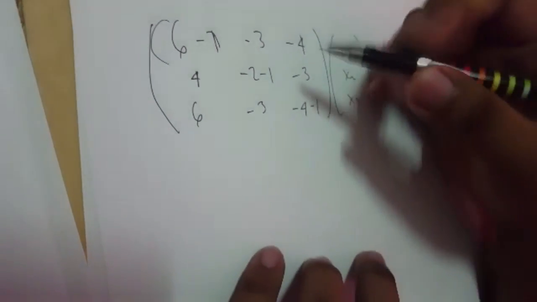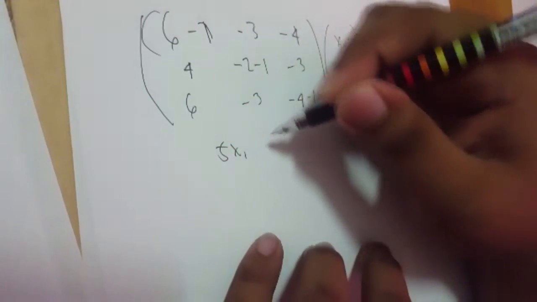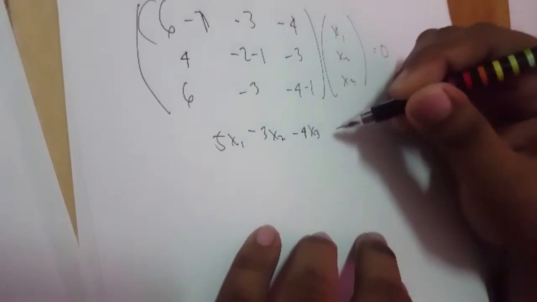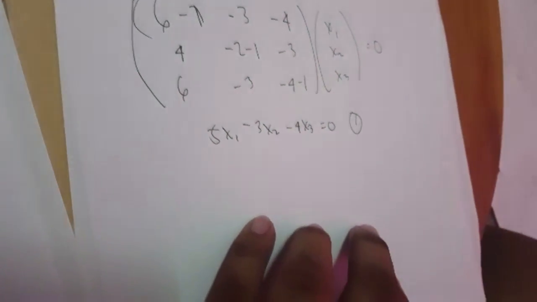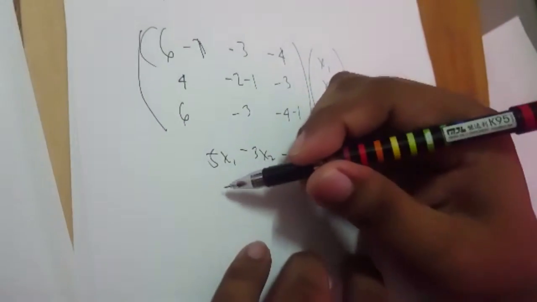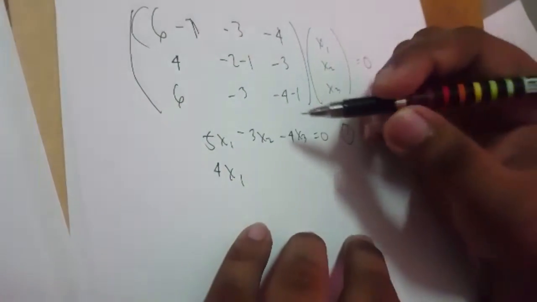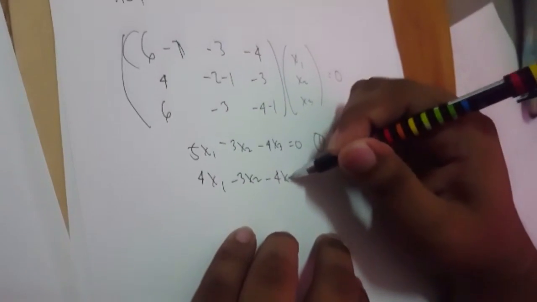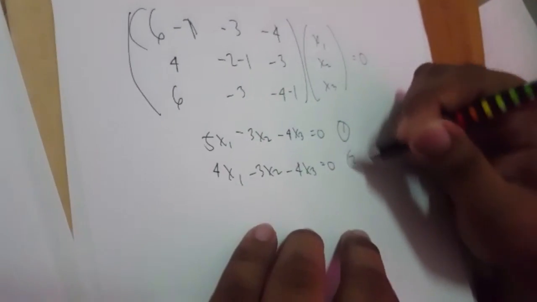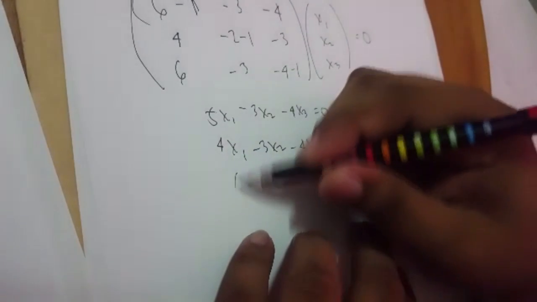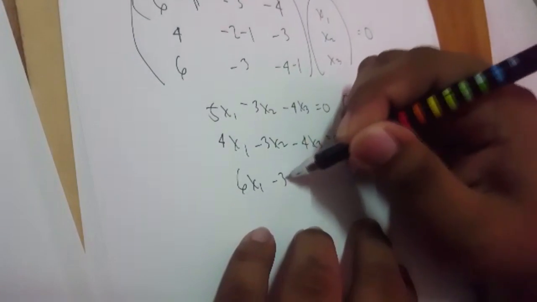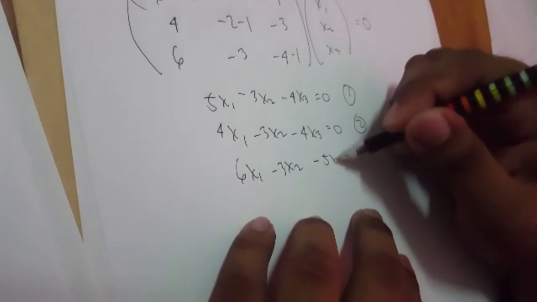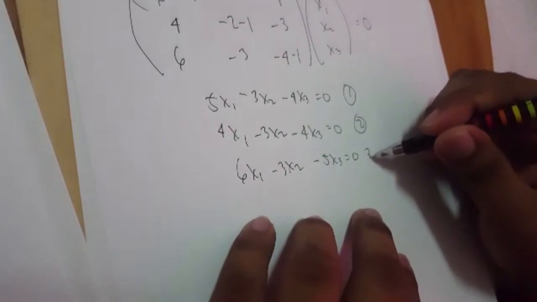So our first equation is 5x1 - 3x2 - 4x3 = 0. This is our first equation, and our second is 4x1 - 3x2 - 4x3 = 0. This is our second, and our third is 6x1 - 3x2 - 5x3 = 0. So our third equation.